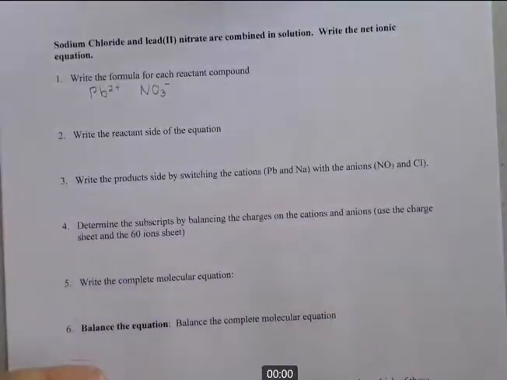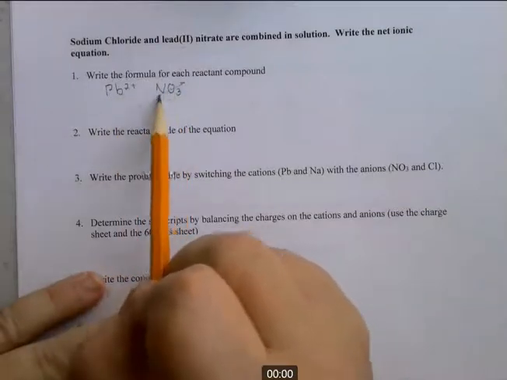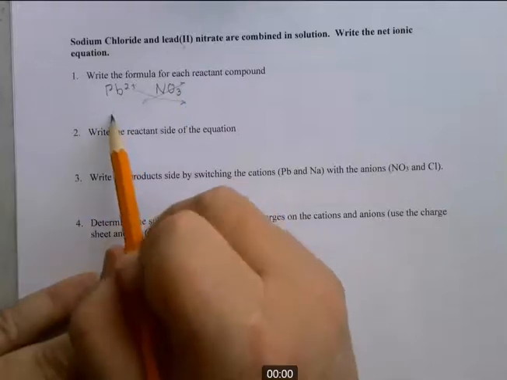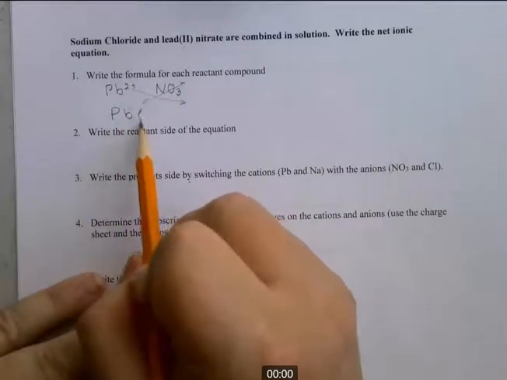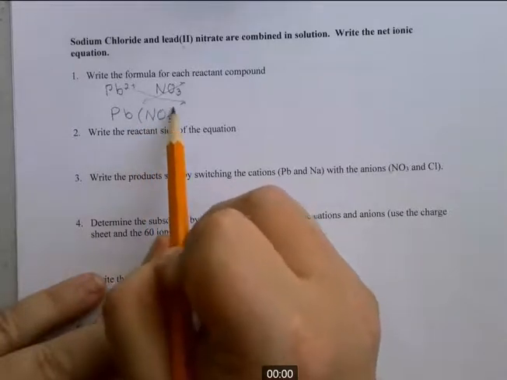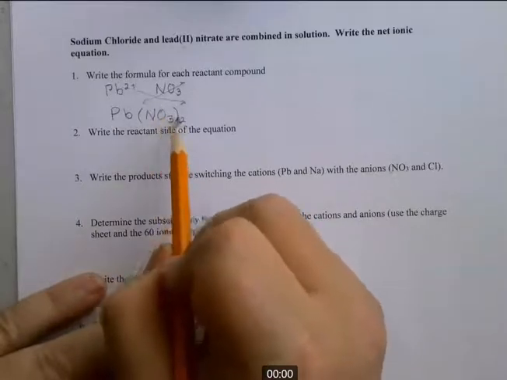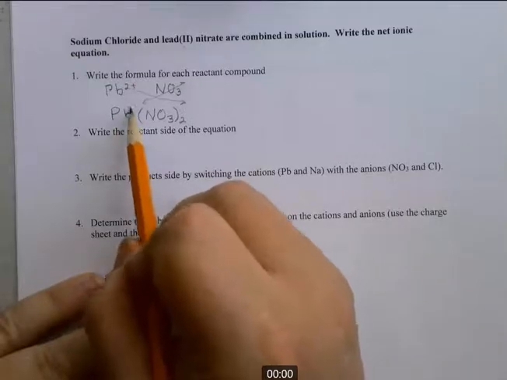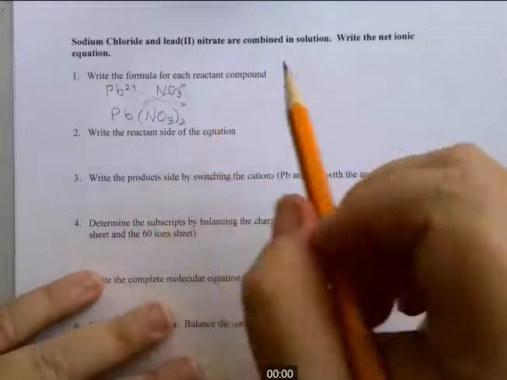Okay? So what that means is we do use our crisscrossing arrows method, and we call this Pb with a 1, but you don't have to write the 1. And then you're going to need 2 nitrates, NO3 parentheses 2. So 2 of these -1 charges gives you -2, and 1 of these +2 charges gives you +2, so +2, -2 balances. Okay, what about sodium chloride?